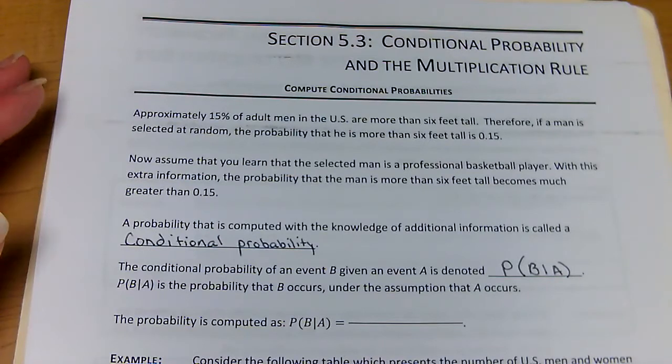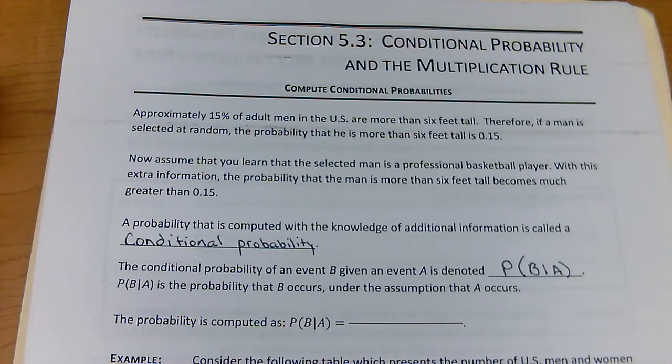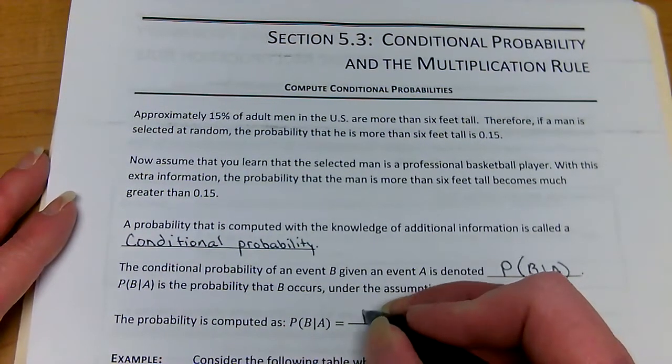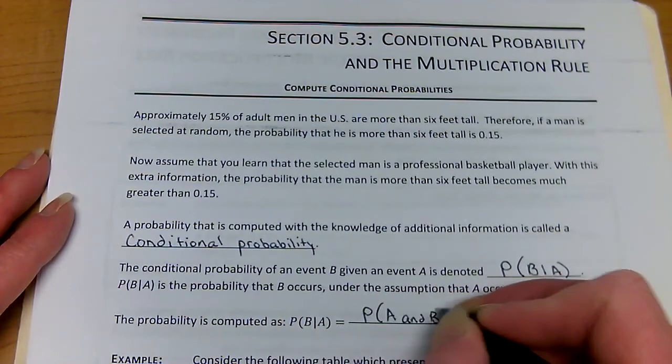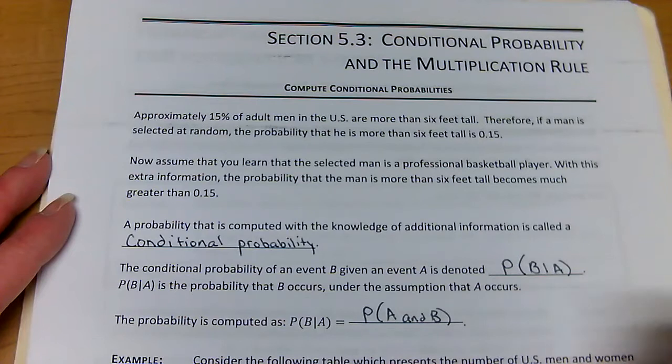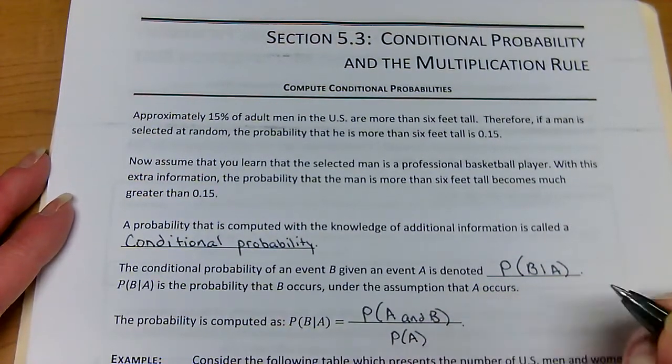Now, the way we compute it is actually fairly easy. So the official formula would be we'd find the probability of A and B, so the probability somebody's over 6 feet tall and a basketball player, divided by the probability that they're a basketball player.